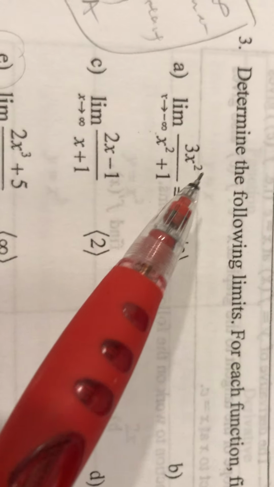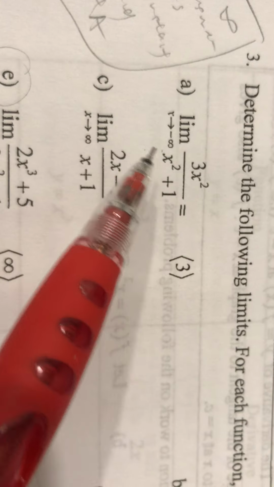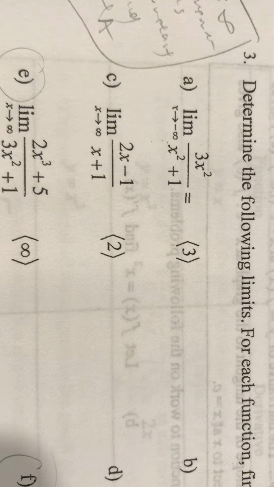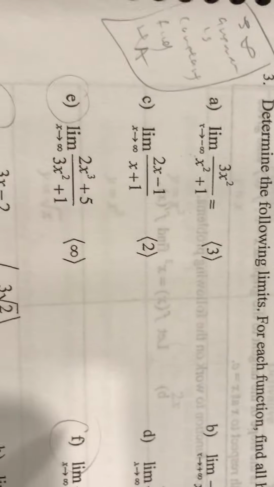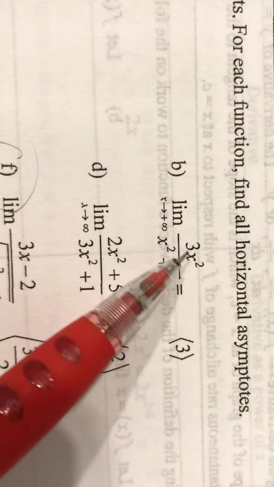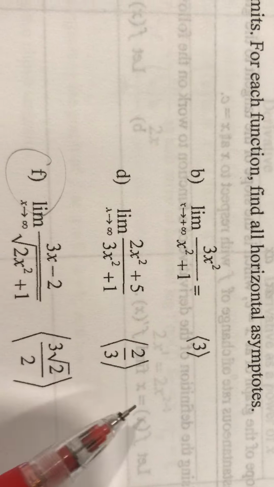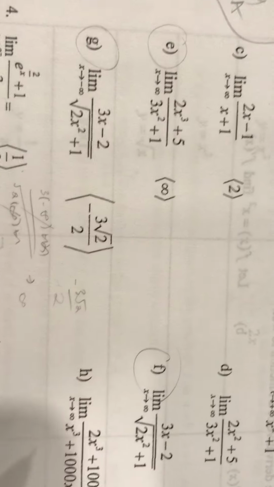So then all you have to do is take the ratio. So it's just 3 over 1, which is 3. And then I also believe I went over dividing by the highest power. That also works. So this one is just ratio because x and x are of the same power. So 2 over 1 is 2. And then same thing, x squared, same power, so it's 3. Ratio 2/3, right?